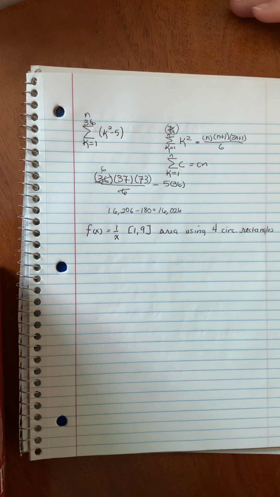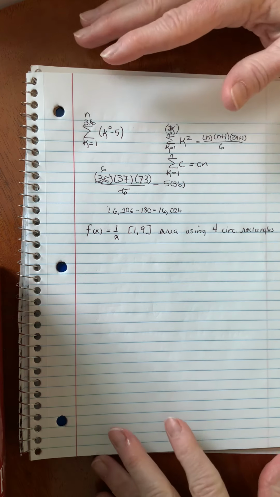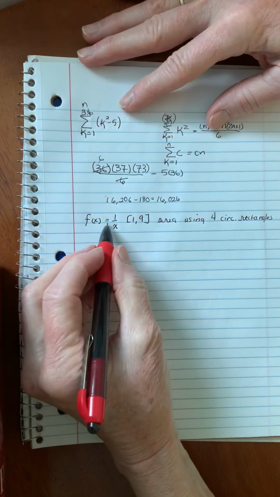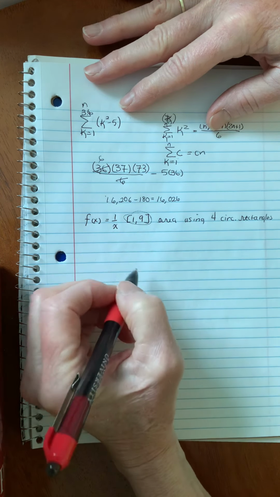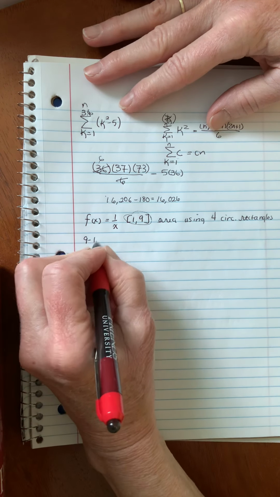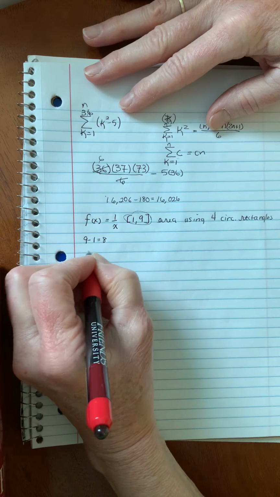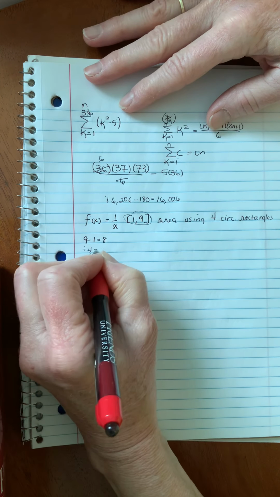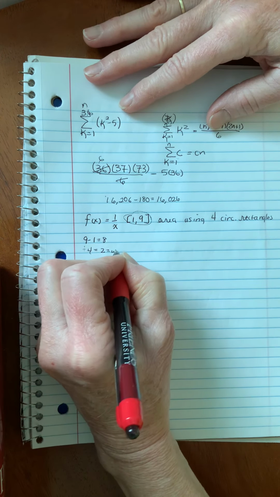Okay, so that's what's asked for in this particular question. It's not the actual area, it's an estimate. So I've got to take this, first of all, and divide it into 4. So 9 minus 1 is equal to 8 units, divided by 4 gives me 2, so that's the width.